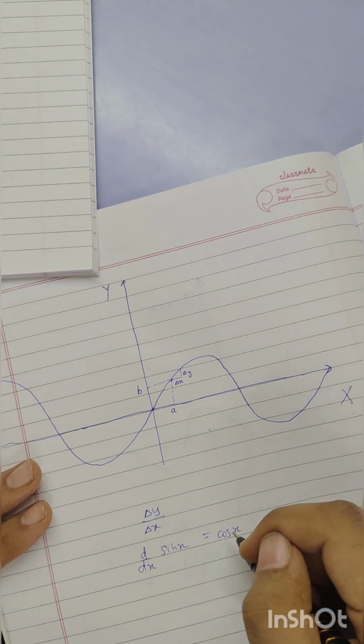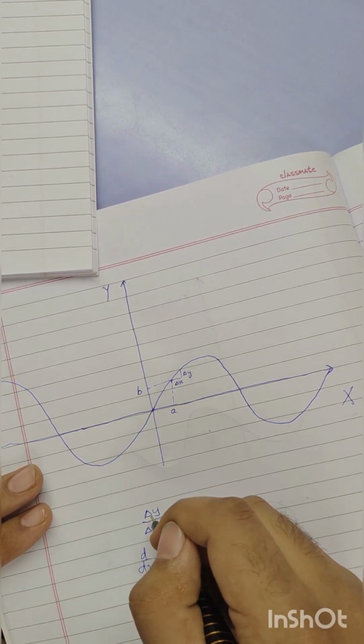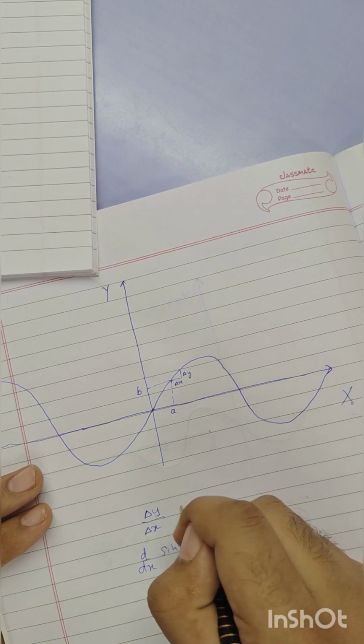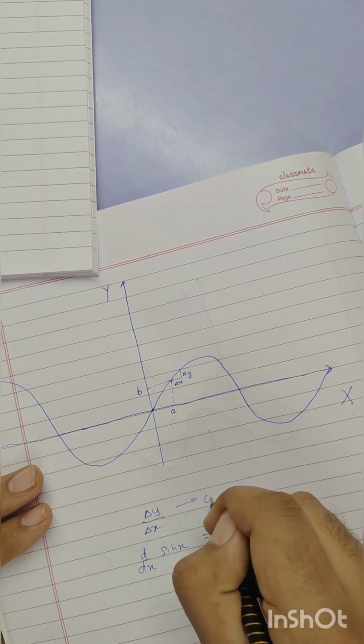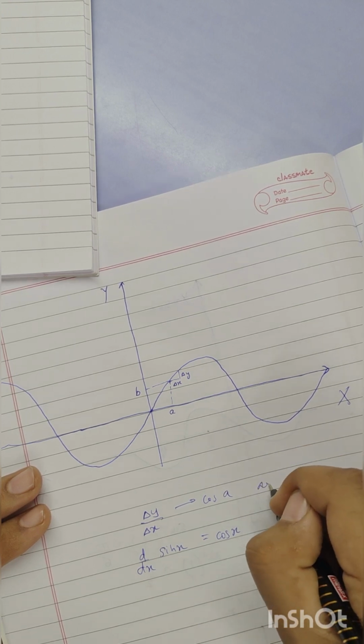So here delta y upon delta x will approach cos A as delta x approaches 0.